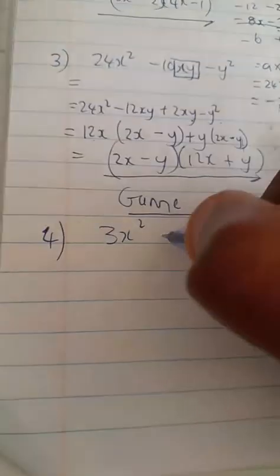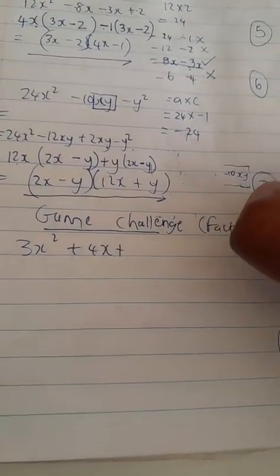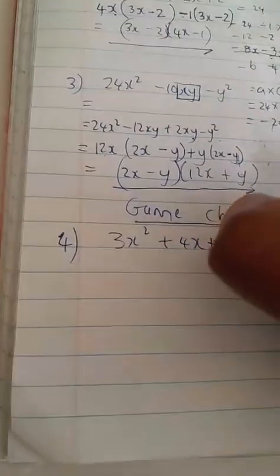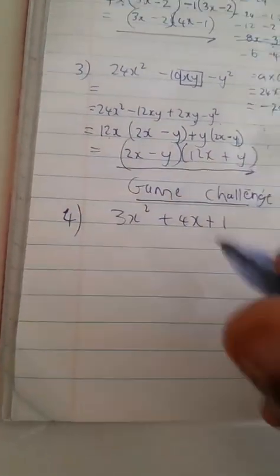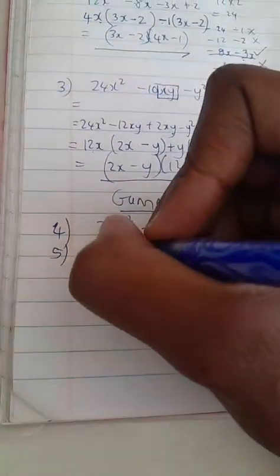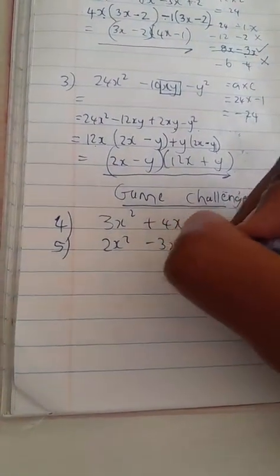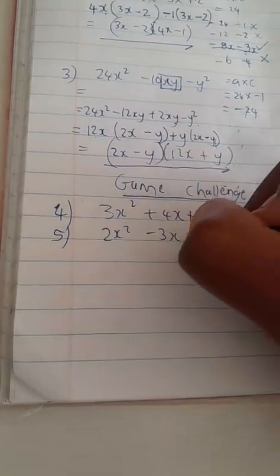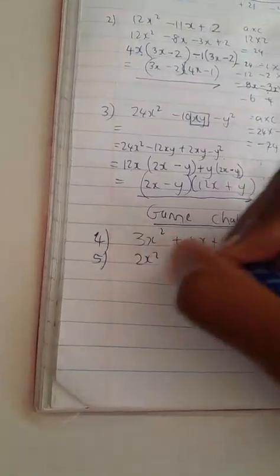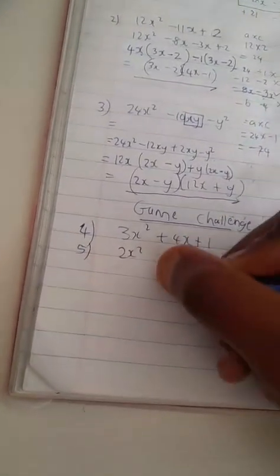Oh man, okay, alright guys, let's stop this. So game challenge, please let's factorize the following fully. Before you leave the live session, I want you to at least do the first one and the second one. After you have done those and you are sure that you are ready to fly, then you can proceed and do the next few ones, okay? Let me just write a different one from this one.